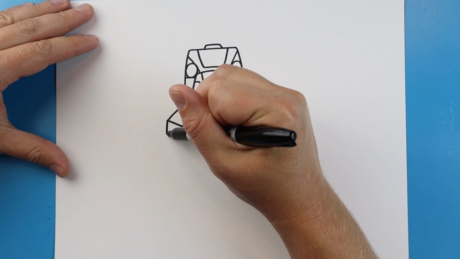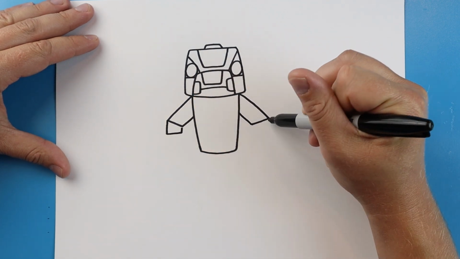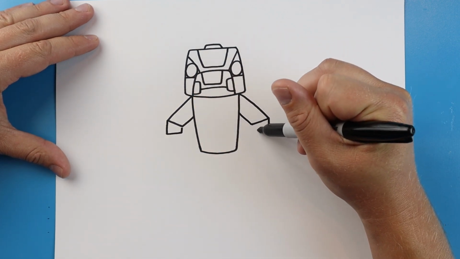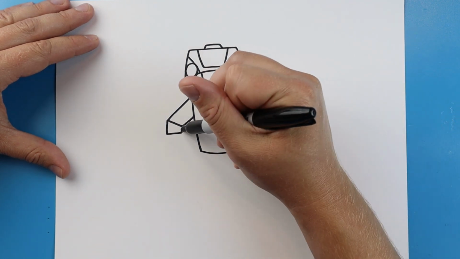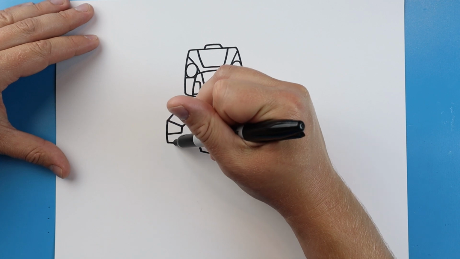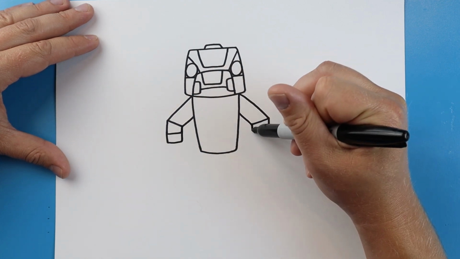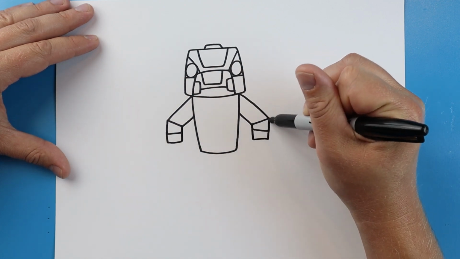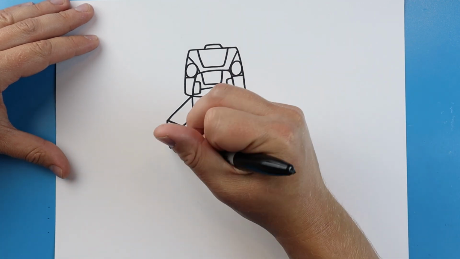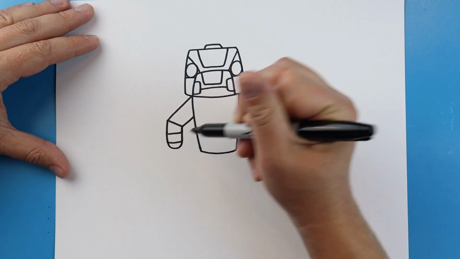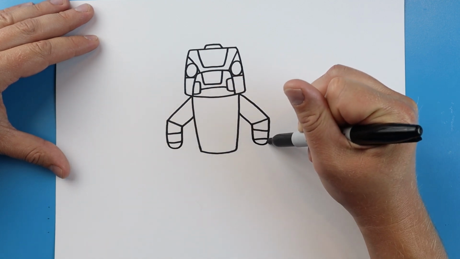Right here, I'm going to draw a line that goes down, over, and up. And same thing here, down, over, and up. We'll make this line come down a little farther. Right here, I'm going to add kind of like a little half circle smiley face shape at the end.